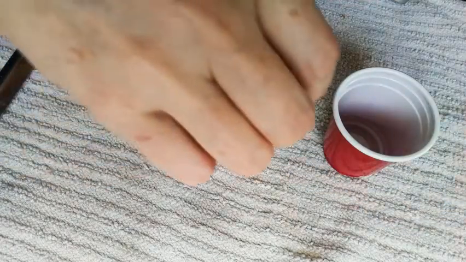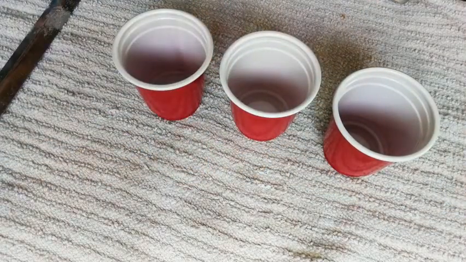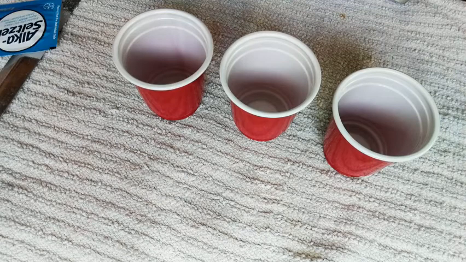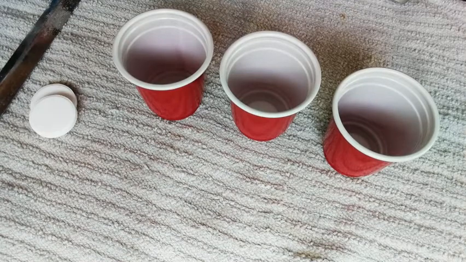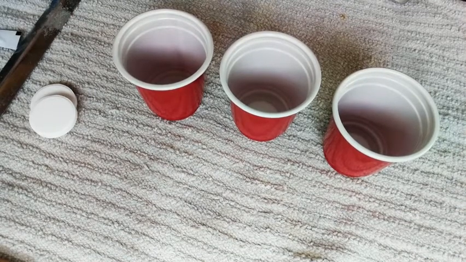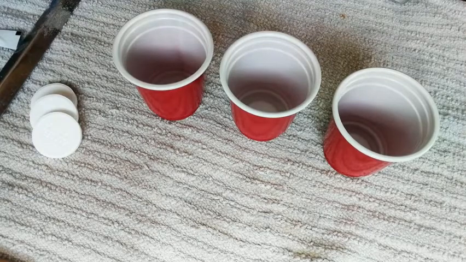And now let's look at our third and final temperature. And this is our cold one. So let's get our Alka-Seltzer tablets out of the package again. So we need 3 additional tablets. 1, 2. And here is tablet number 3.